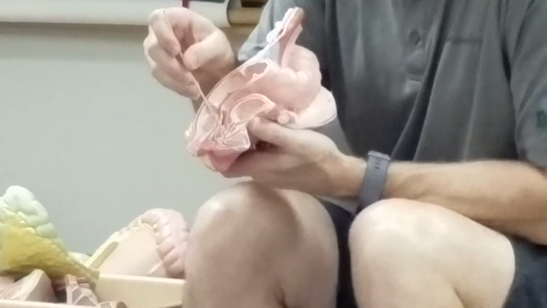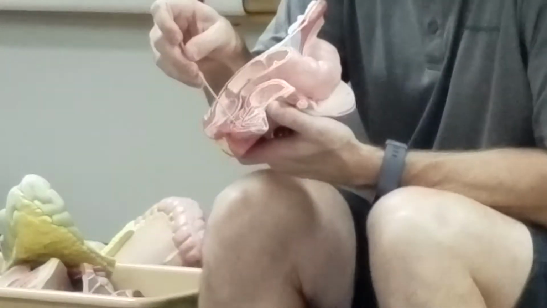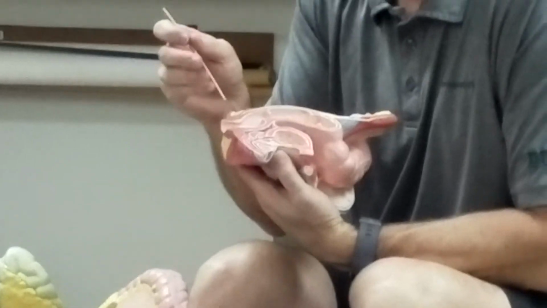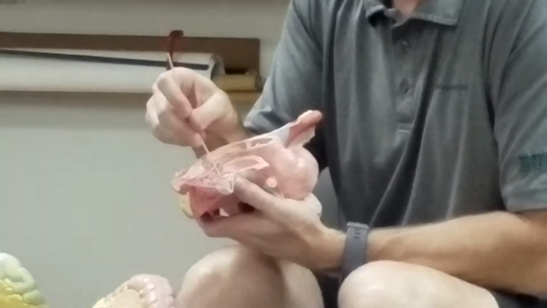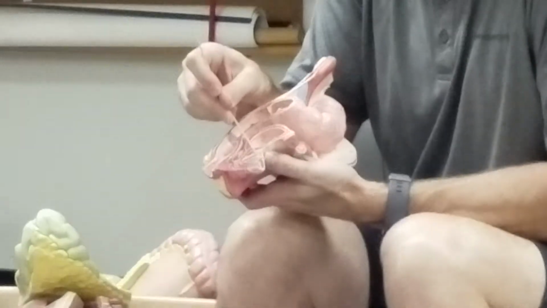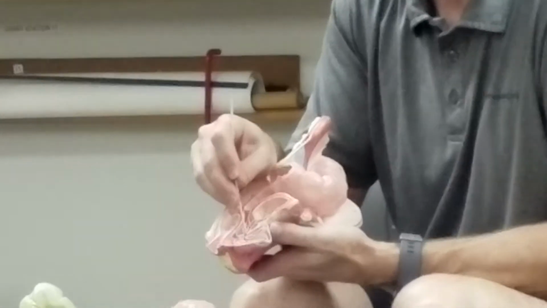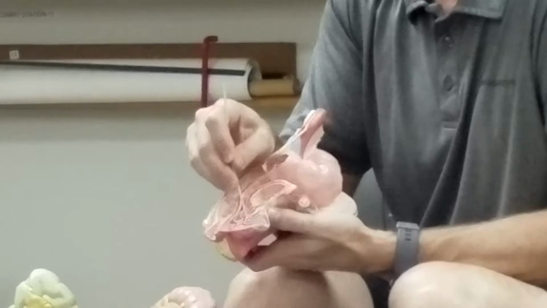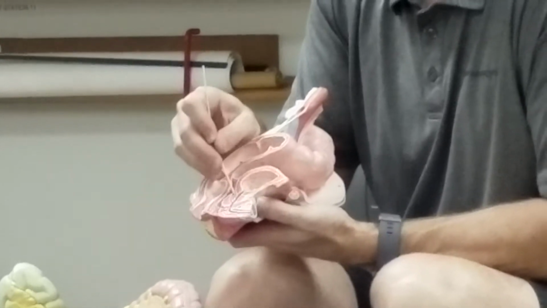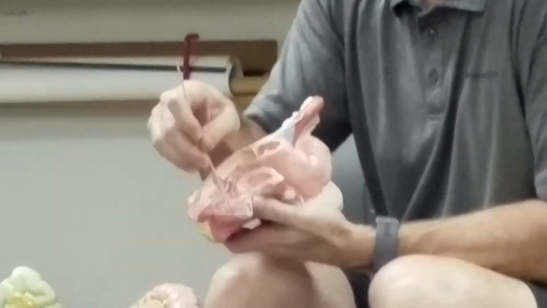And then what's this organ right here, or gland I should say? Prostate, and then this tube going through it, the urethra. And then the duct coming through at an angle, going to empty into the prostatic region: ejaculatory duct.